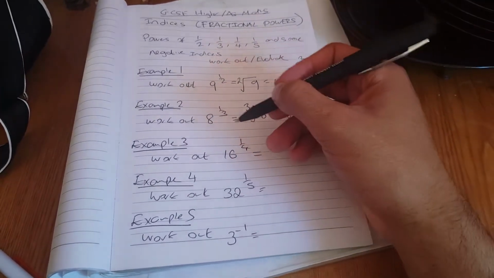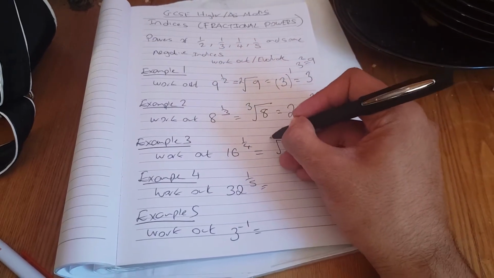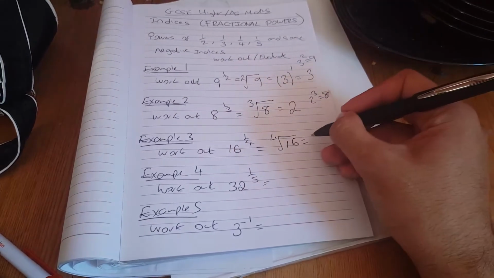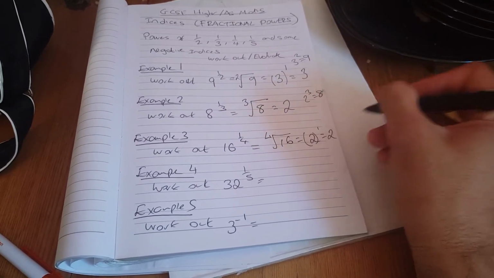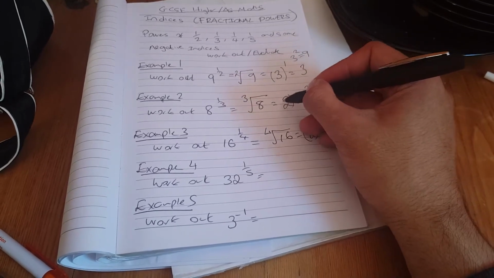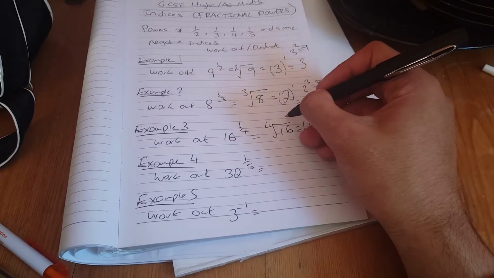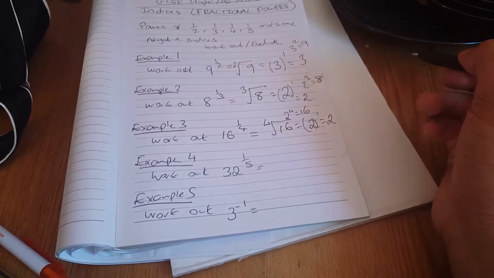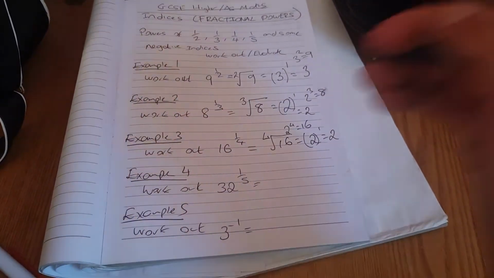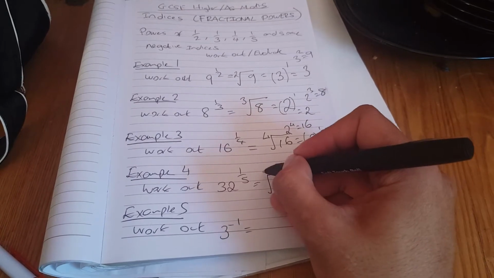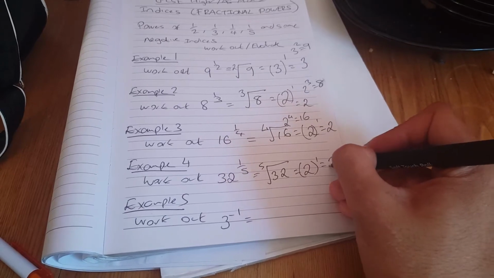Right, example number 3, work out 16 to the power of a quarter. That again is going to be the fourth root of 16, which would just be 2. And then power of 1 means that my answer isn't going to change, so my answer is going to be 2 for that. Again, 2 to the power of 4 is equal to 16. Example 4, work out 32 to the power of a fifth. The fifth root of 32 is going to be 2. To the power of 1 is going to be 2.